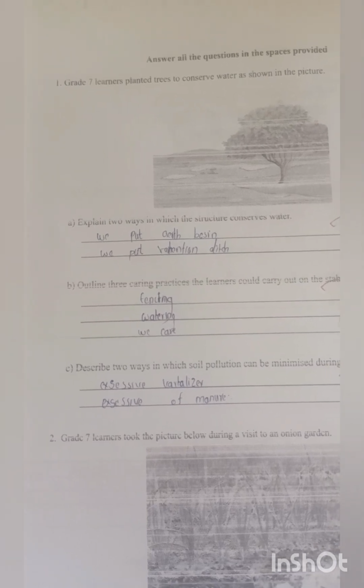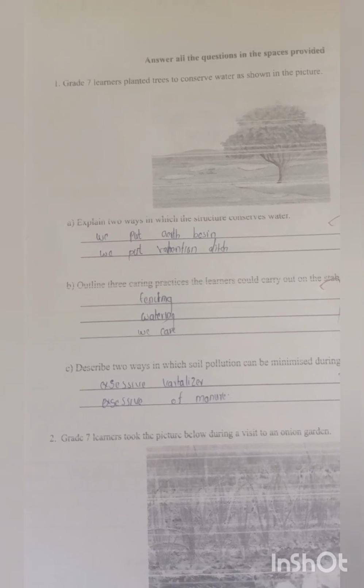Look at this. Explain 2 ways in which structures conserve water. We put earth basin. We put retention ditch. Those are the answers. Practices: fencing, watering, we care. That makes sense. And then 2 ways in which soil pollution can be minimized: excessive fertilizer, excessive manure.